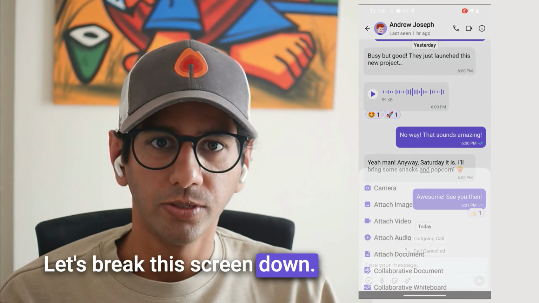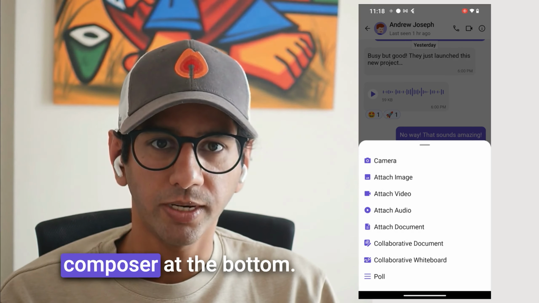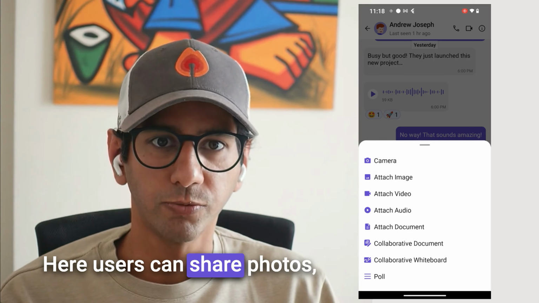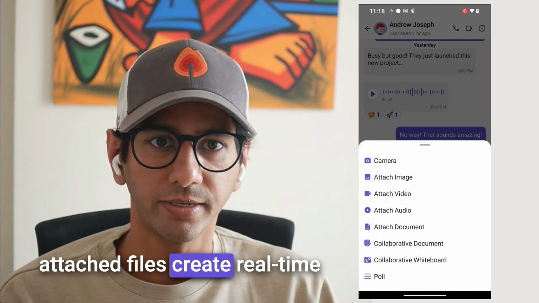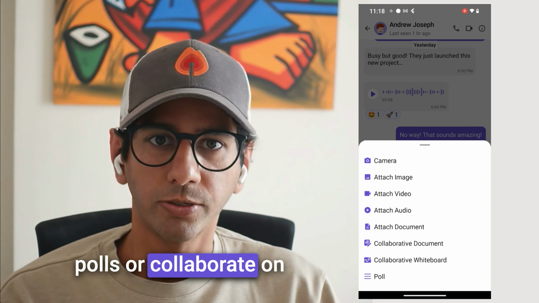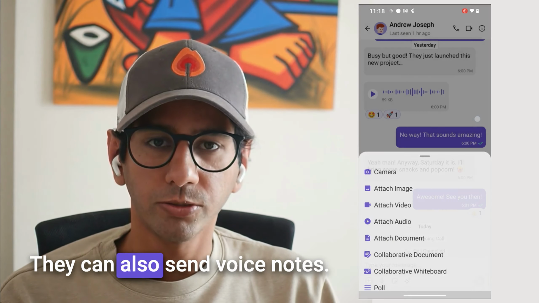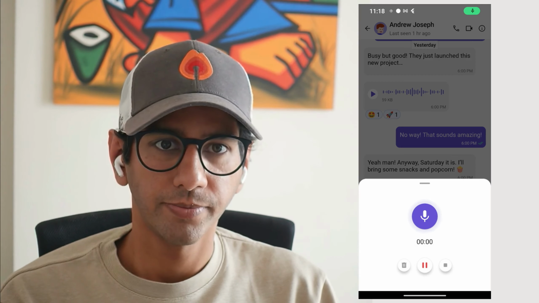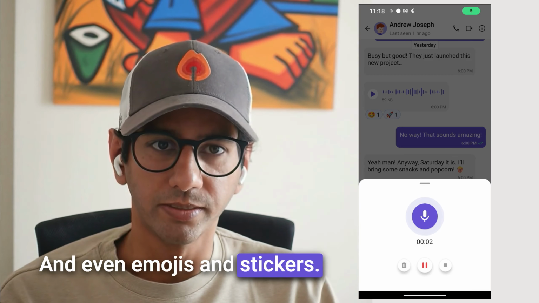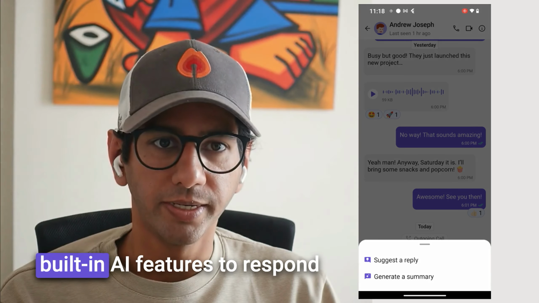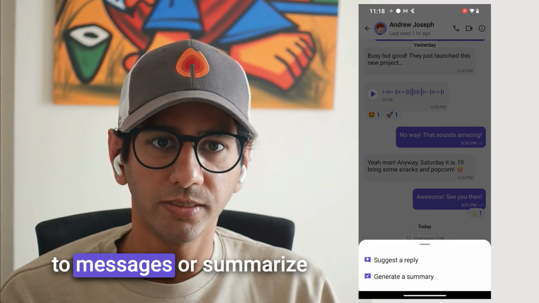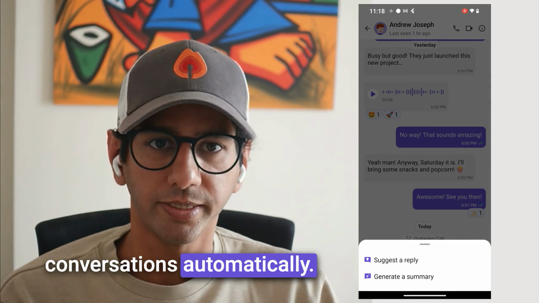Let's break the screen down. First you have the message composer at the bottom. Here users can share photos, attach files, create real-time polls, or collaborate on documents and whiteboards. They can also send voice notes and even emojis and stickers. And you can also use our built-in AI features to respond to messages or summarize conversations automatically.